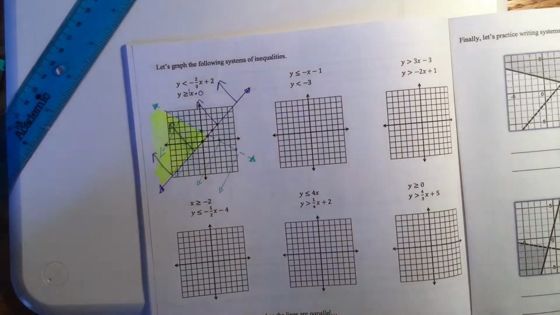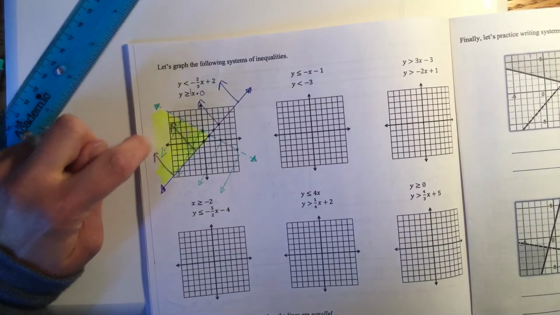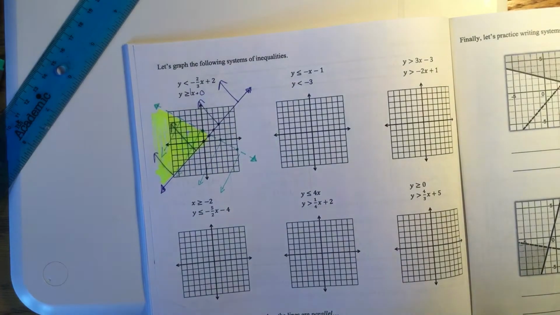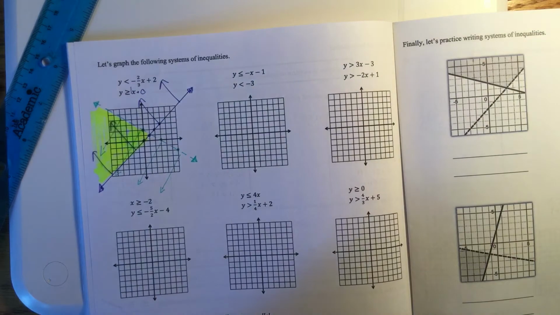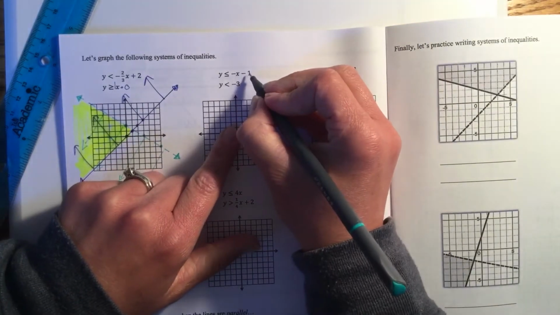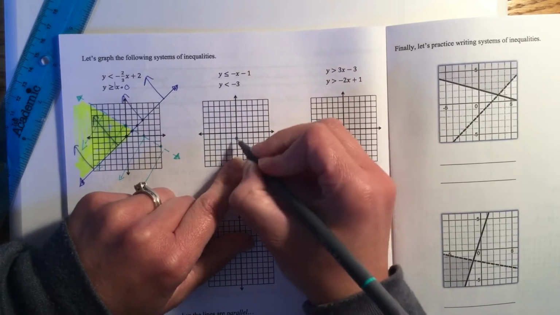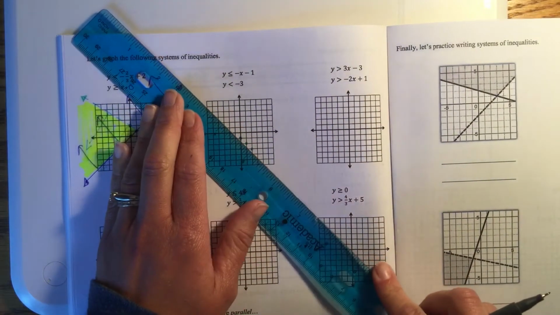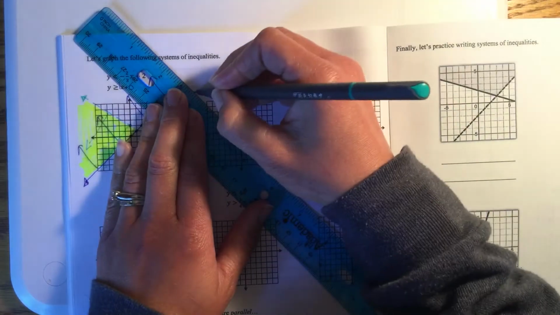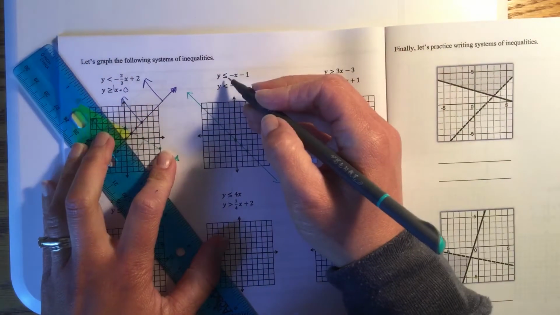So that's your solution, because any point in here would make both of them true. Okay, so next one, I have -1, and my slope is -1, so I just go down 1 over and down 1 over 1. It is a solid line. And then it's less than, so I'm going to go below.